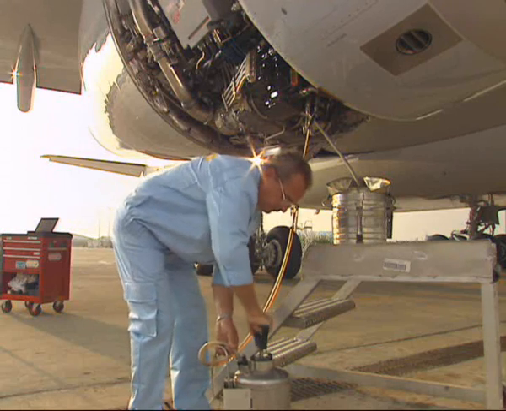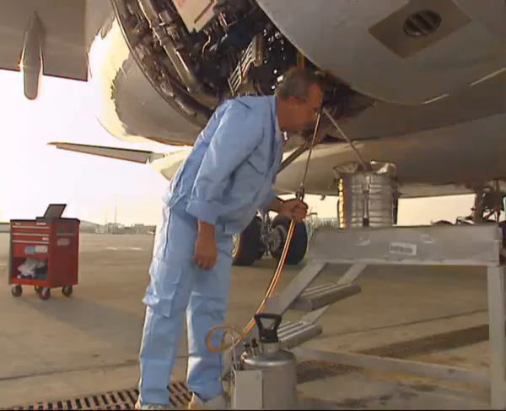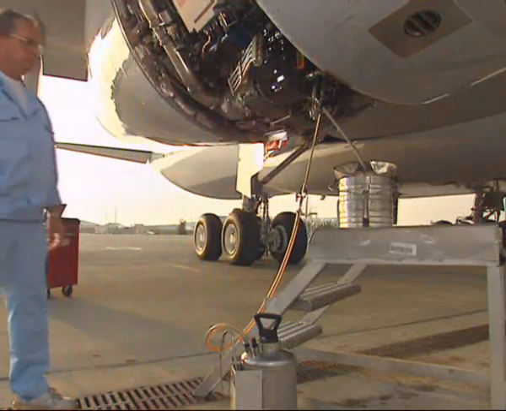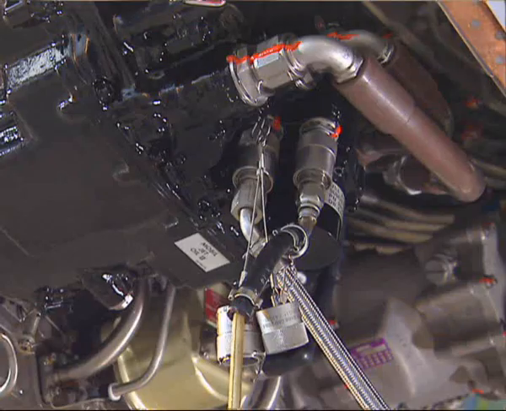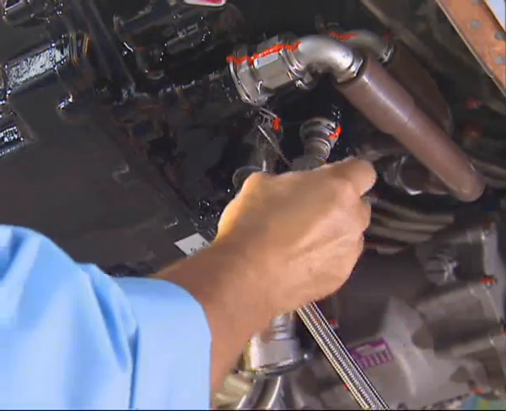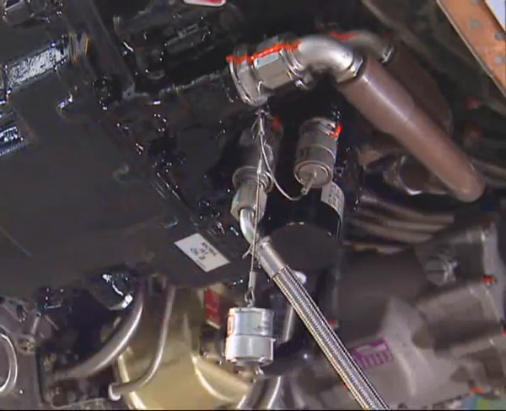Stop pumping when the quantity of oil collected at the overflow drain hose exceeds 1 liter or 1/4 of a US gallon. The oil will continue overflowing until the level has dropped down to the top of the overflow standpipe. While the oil is overflowing, remove the pressure fill hose. Install the dust cap on the pressure fill port.